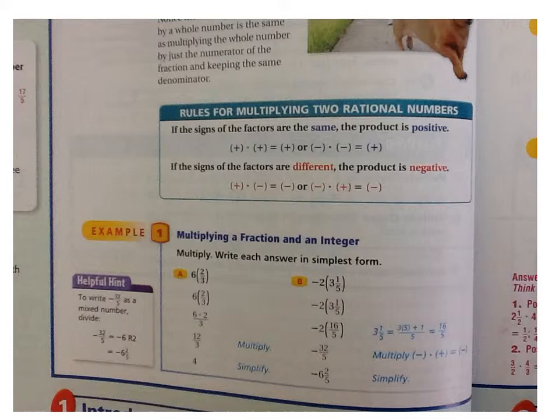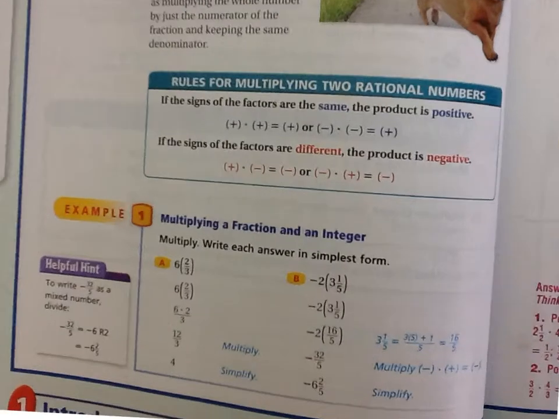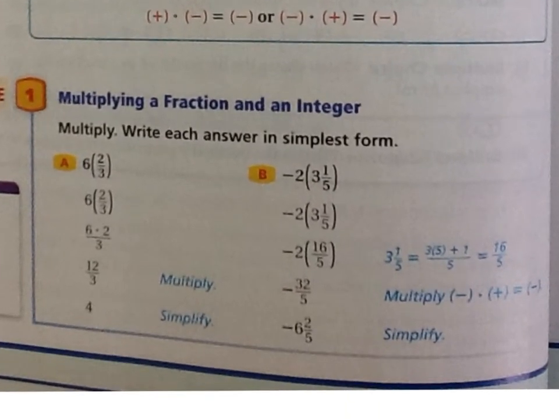Okay, so the integer in the first example is the whole number 6, and then the fraction is 2/3. So when we do this, you want to take any of your whole numbers and turn them into fraction form without changing the value of the integer. So how can we change 6 into something that's in fraction form without changing the value? Can I just put 6 over 1? Is that in fraction form? Yes. Have I changed the value of my 6? No, it's still worth 6, right?